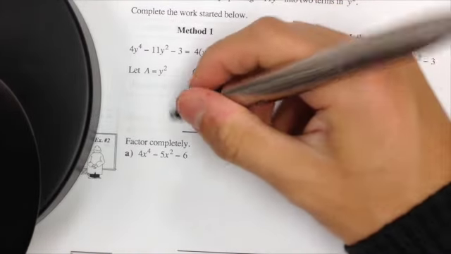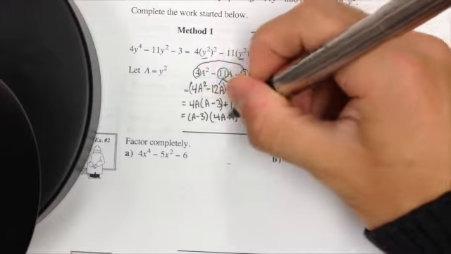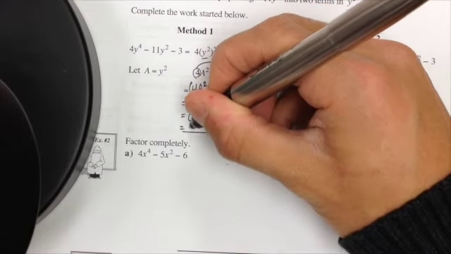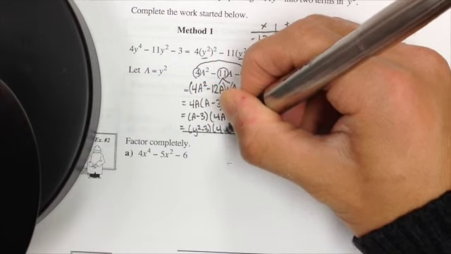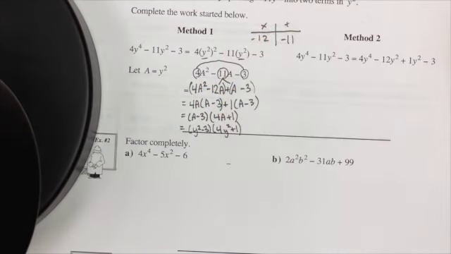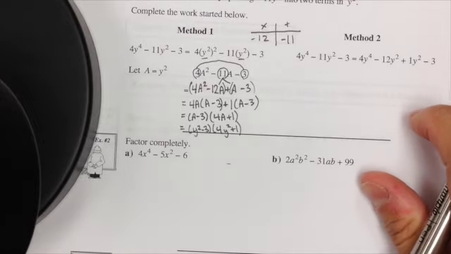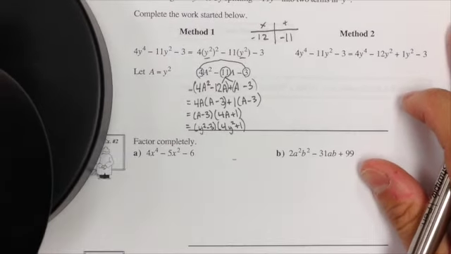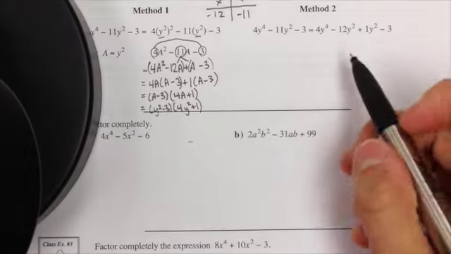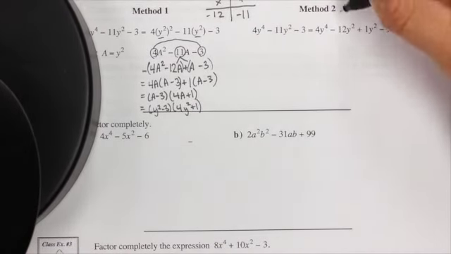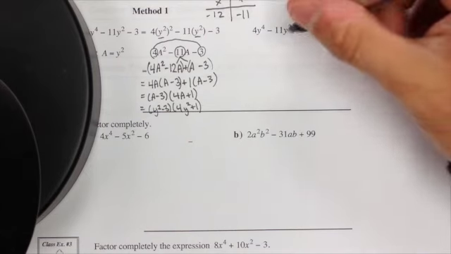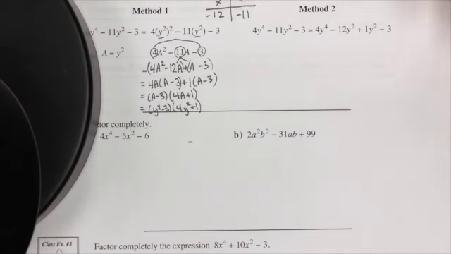And then from here, I can reinsert my original value of a, which was y squared. It would be y squared minus 3 times 4y squared plus 1. All right, so let's look at this next example. Remember, if you're looking at that, it's like, whoa, what is that? That is just a trinomial that has been decomposed already. And it's actually the exact same one we looked at, and we're just going to use another method.